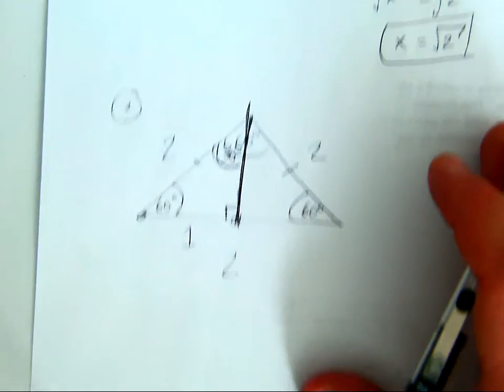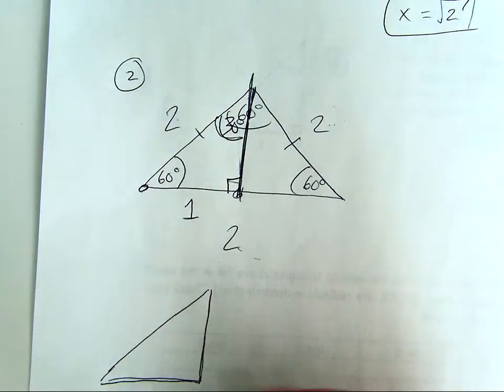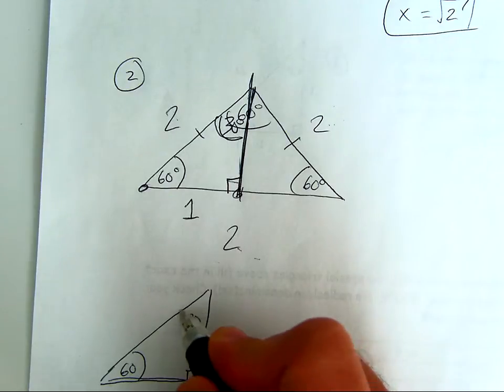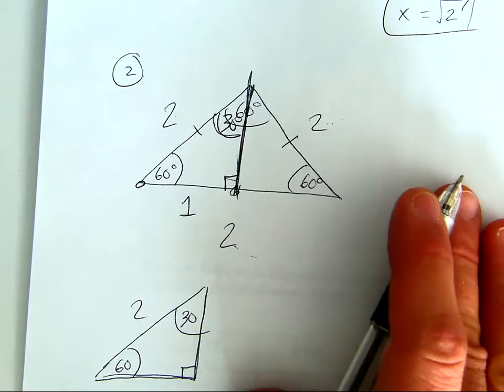So if I draw the triangle right underneath it, the 90-degree triangle, I cut the equilateral triangle in half. Again, this is 60 degrees, this is 30 degrees. This was side length 2, this is side length 1.